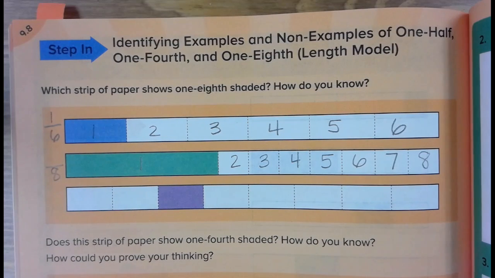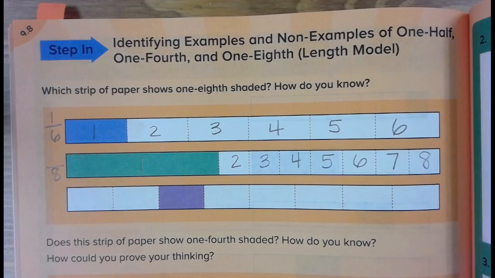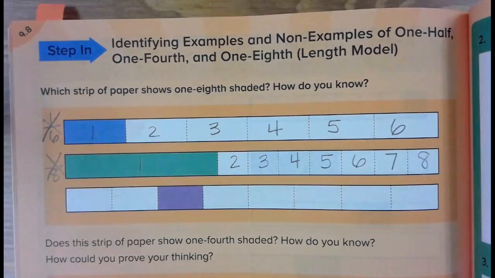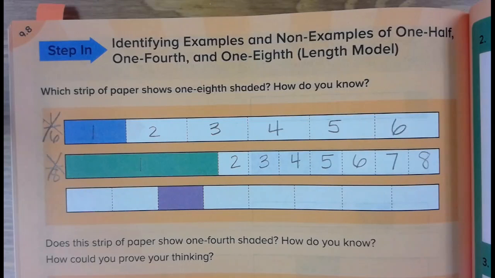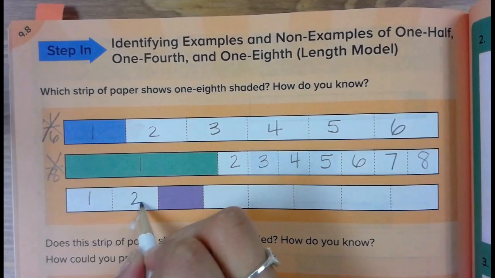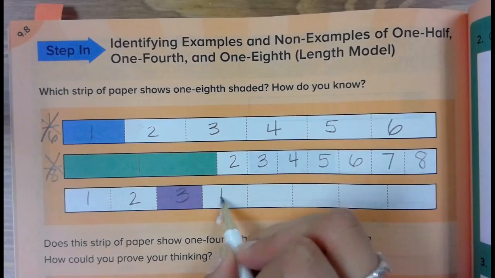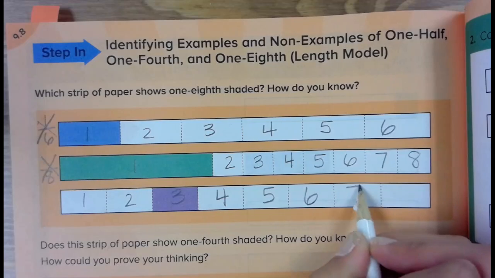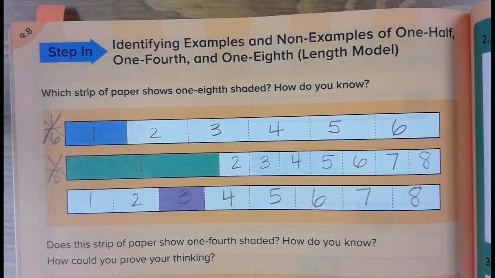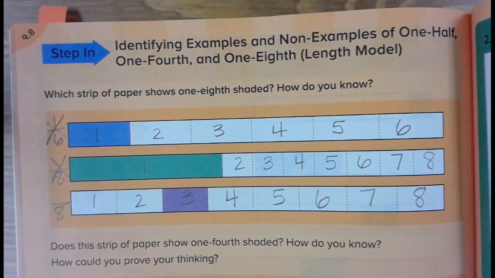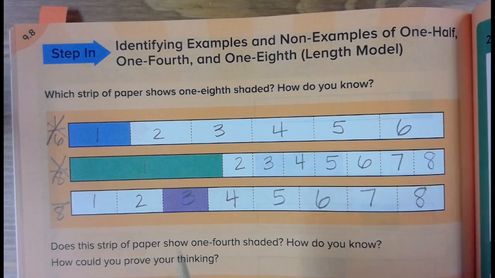So we're going to check the last one. 3, 4, 5, 6, 7, 8. I have 8 equal parts, which makes my denominator. And I have 1 part shaded. So I have 1/8, and that's exactly what it's asking me. 1/8 is right there.